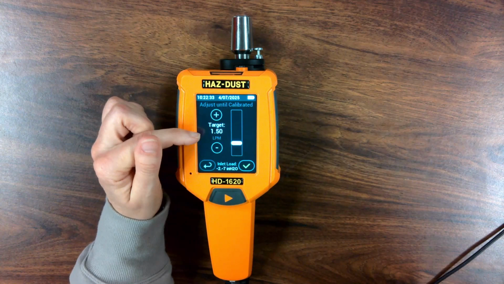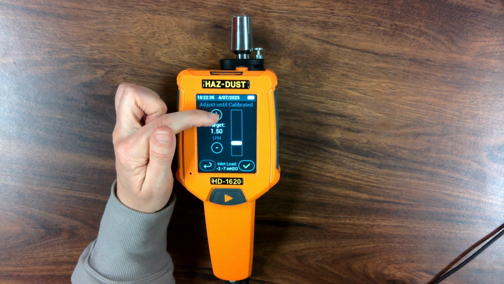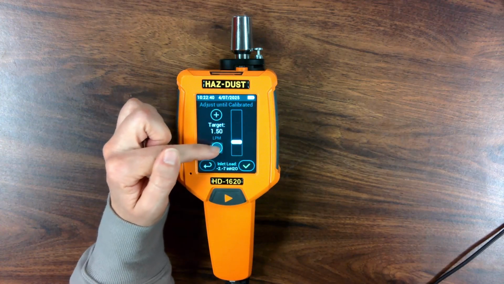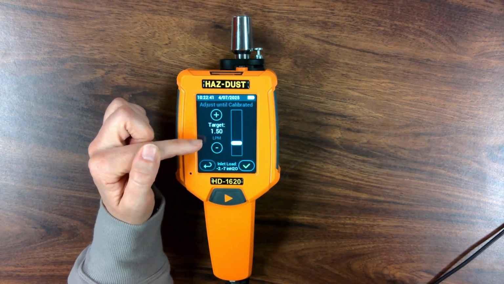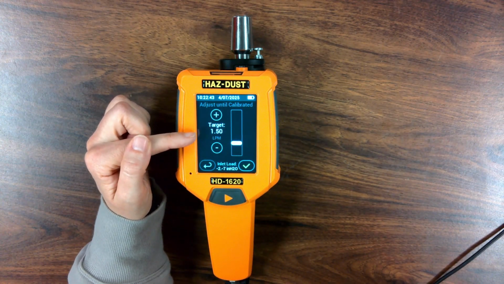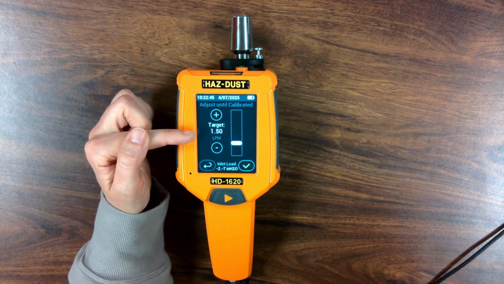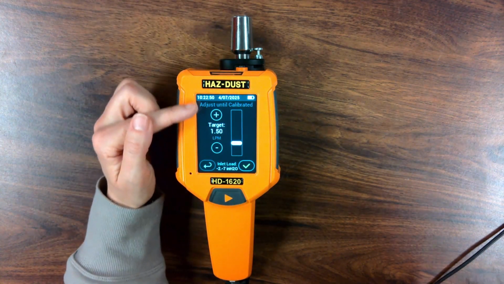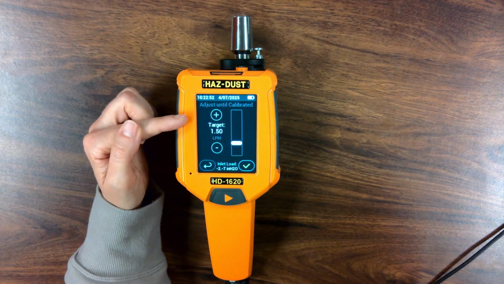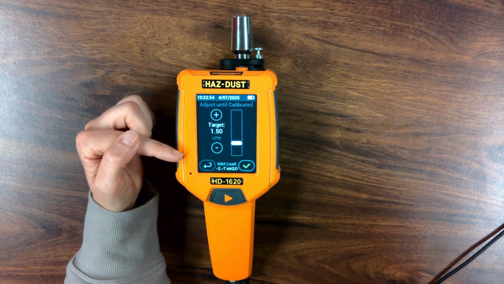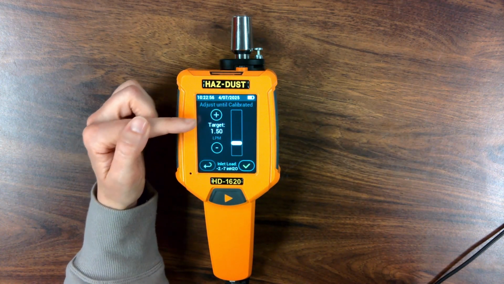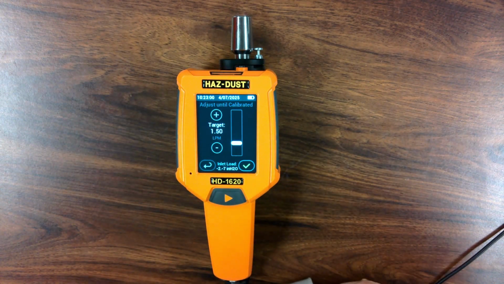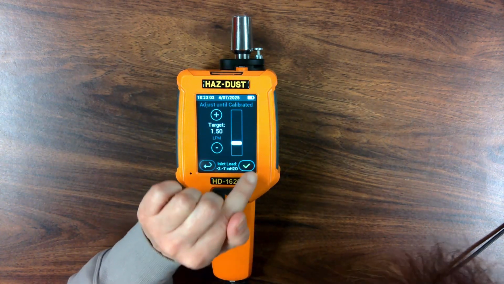Here is the pump flow. If you notice that this is just the target, I can press this up and down, and that number does not change. The target is 1.5 liters per minute, and that is for use of these impactors. In order to verify your flow, you would attach the SKC Checkmate, and you would verify your flow with that. You can see the instruction manual for more detailed instructions.